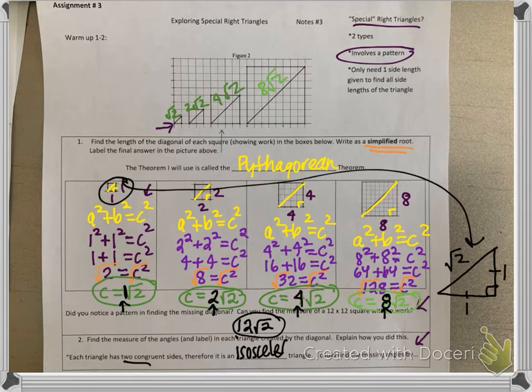Every isosceles triangle has 2 congruent sides, and therefore it has 2 congruent angles. So I could find the missing angles by using the triangle sum theorem. The triangle sum theorem says all 3 angles of a triangle add up to 180. So if you already know that your triangle has 90 degrees, and all 3 have to add up to 180, you have 90 left over to split evenly. So if you take 90 and divide that by 2, the angles would be 45s.